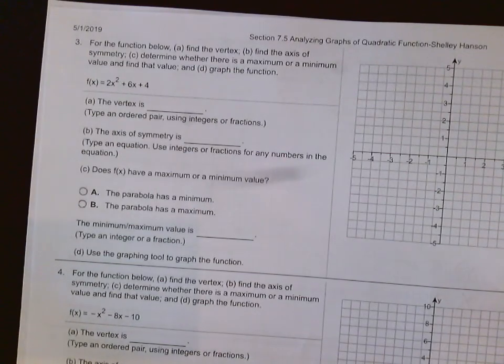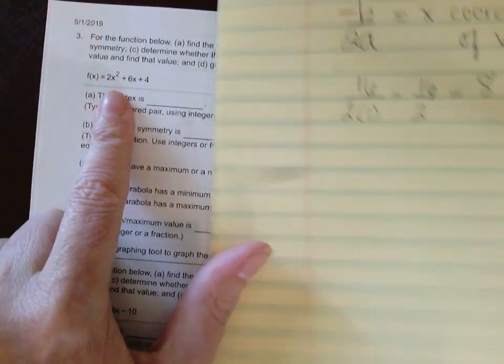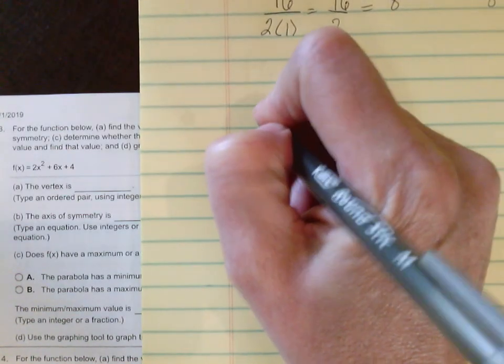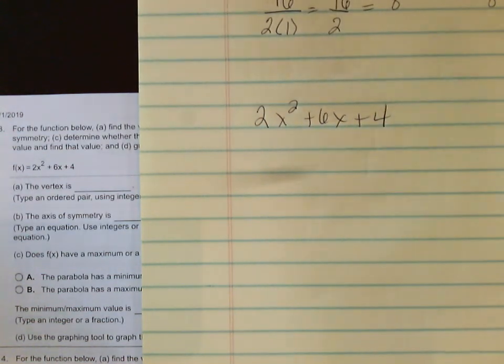All right, same thing on number 3. The first thing we're going to do is find the vertex. Our function is 2x squared plus 6x plus 4. So let's write that on our paper and find the vertex.